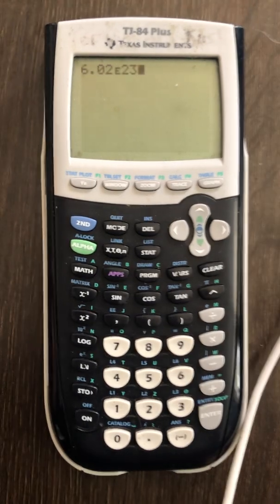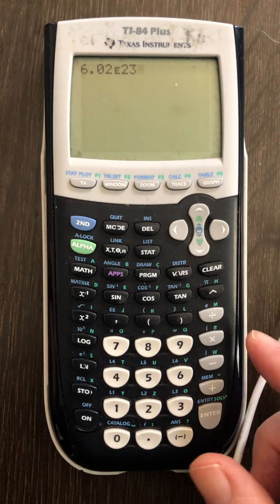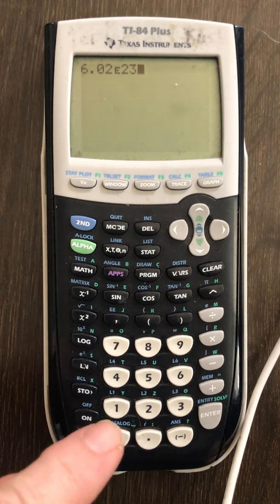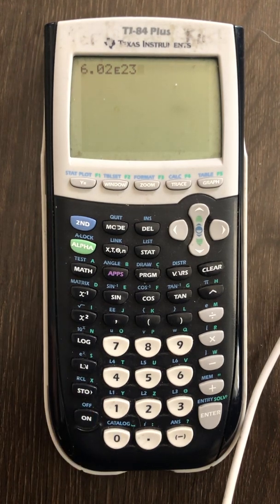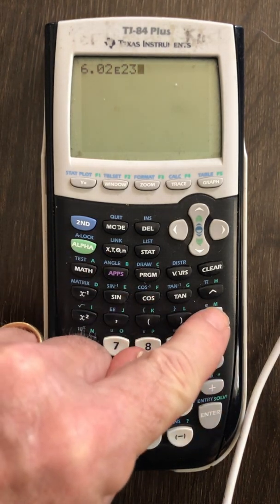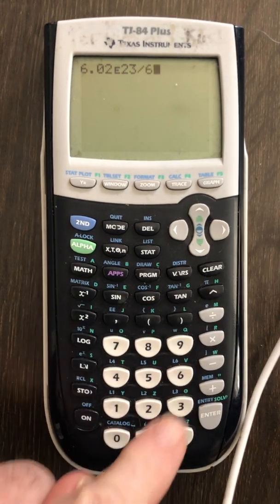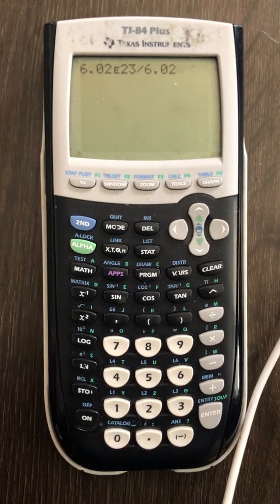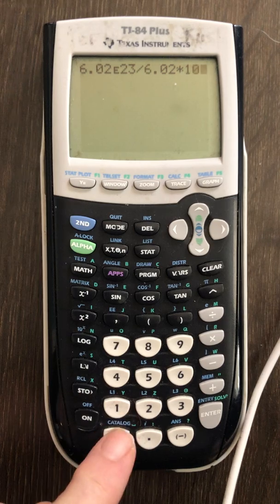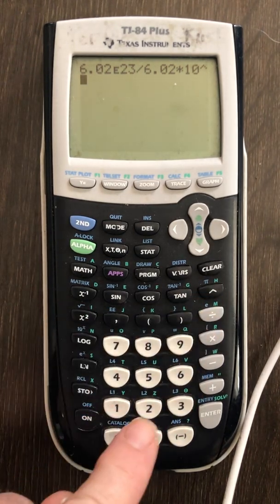Okay, so let's say that we wanted to take another number. Let's try to take 6.02 times 10 to the 23, and let's divide it by 6.02, and this is the way you may have done this in the past, times 10 caret 23.